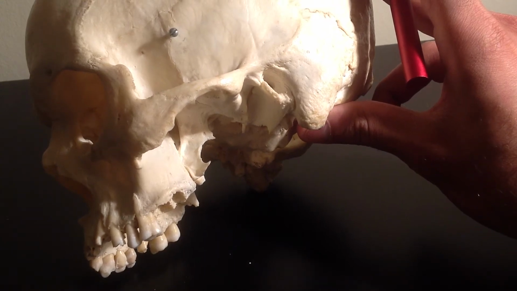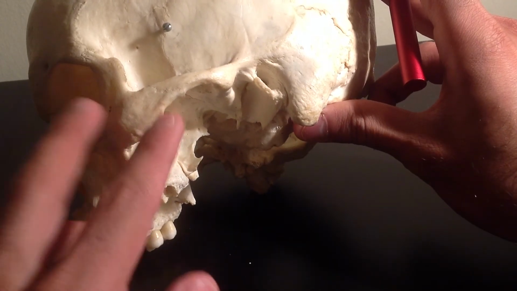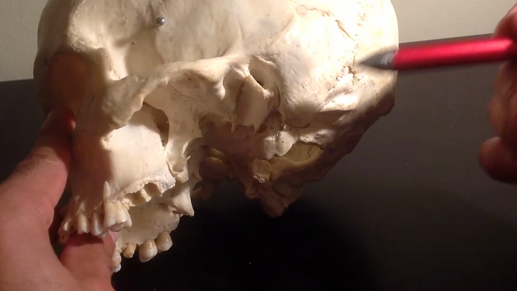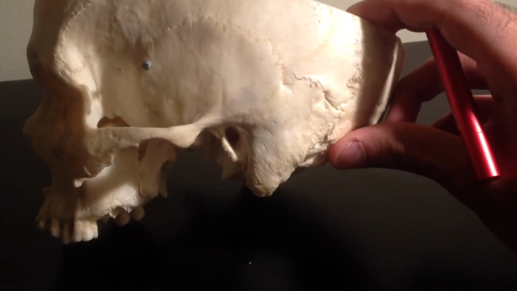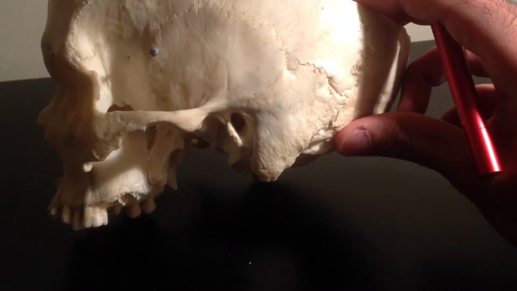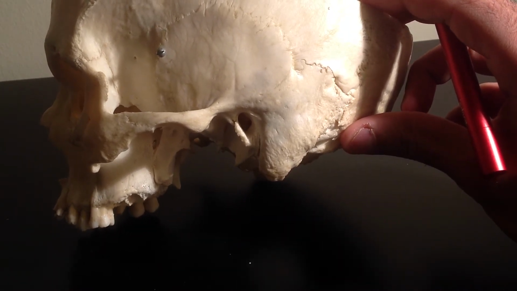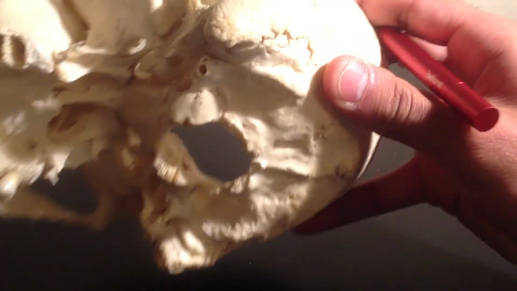Now we're going to go ahead and talk about the mastoid process. The mastoid process is pretty easy to find. It's right over here. So the mastoid process, again, is designed to hold the air cells that's important for hearing and other things. The mastoid foramen is for the emissary vein.